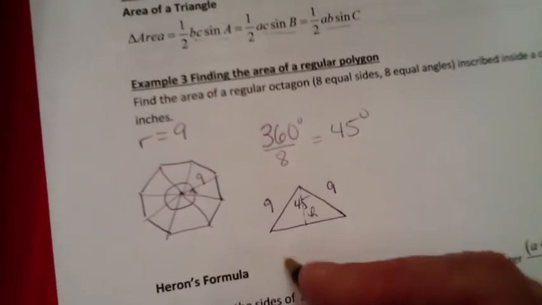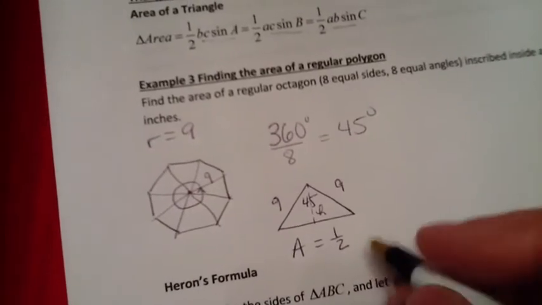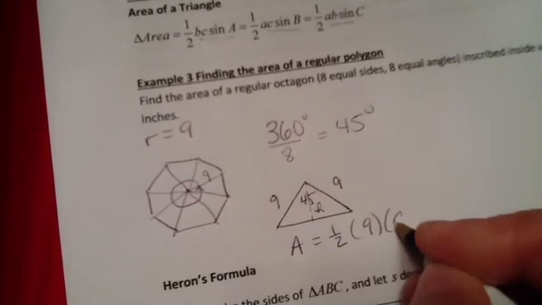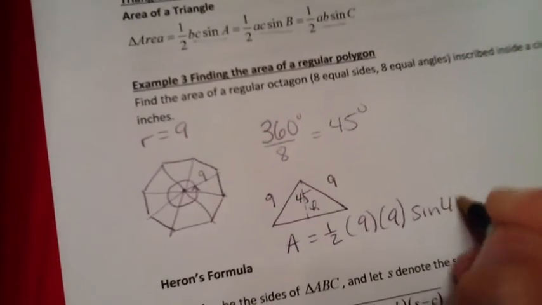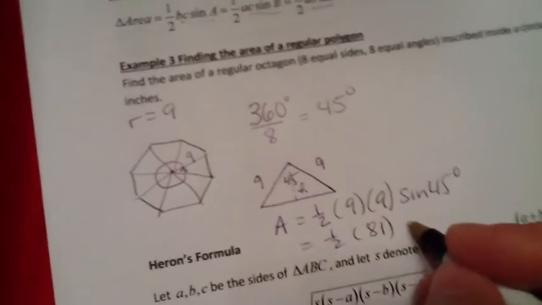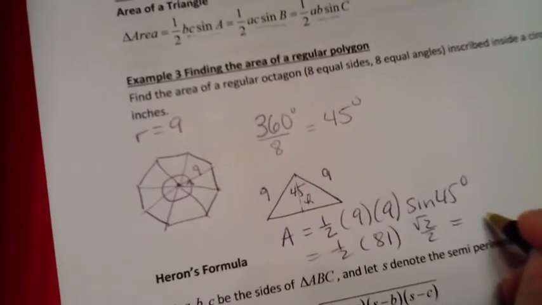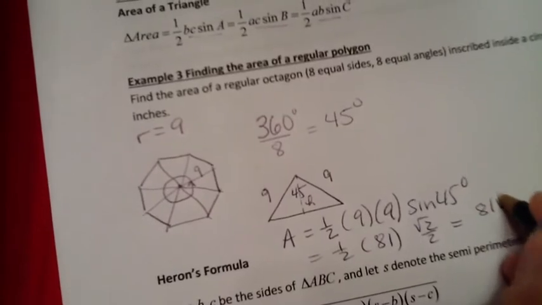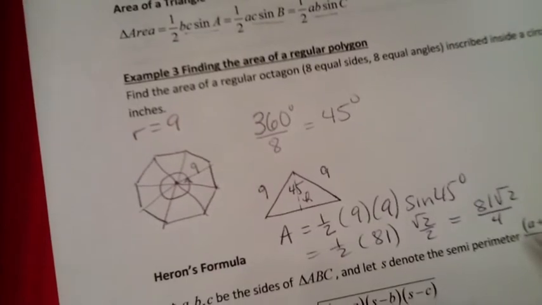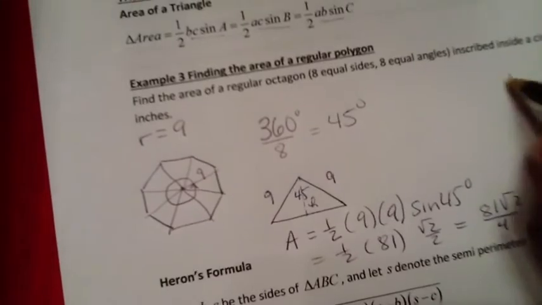So if I want to find the area for this triangle, it's going to be 1/2, and I'm going to look at it and go, okay, this is 9 times 9 times the sine of 45 degrees. That's 1/2, 81, and this is the square root of 2 over 2. So the area of one of these triangles is going to be 81 square root of 2 over 4. That is the area of only one of my triangles. But how many do I have? I have 8 of them.